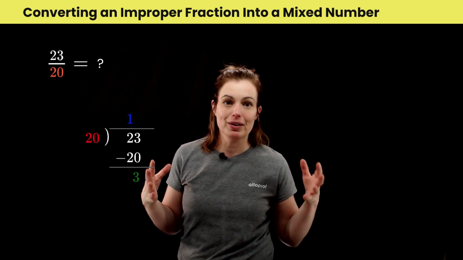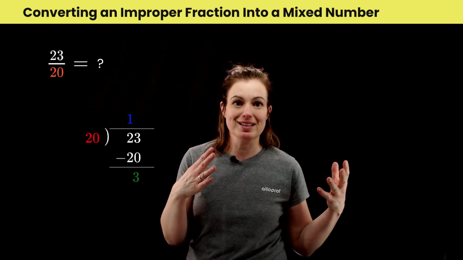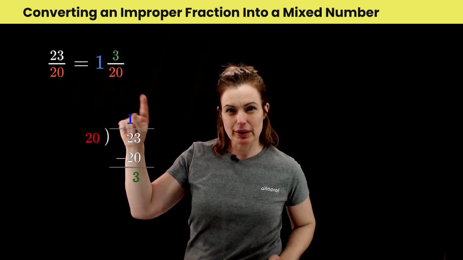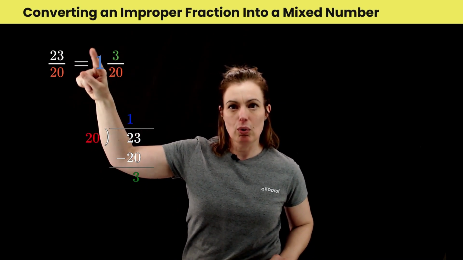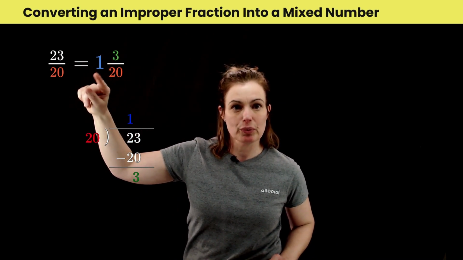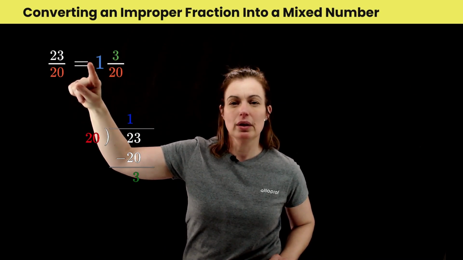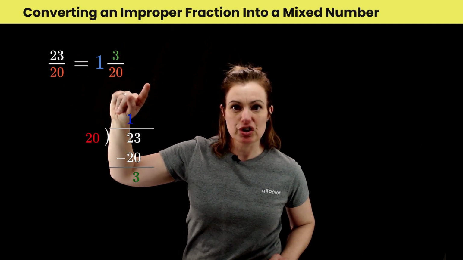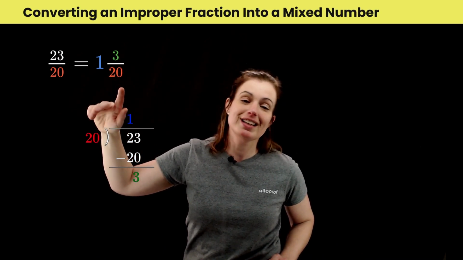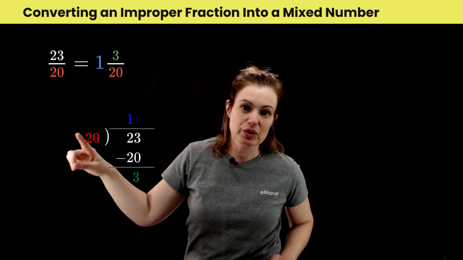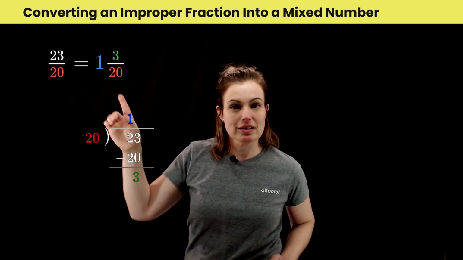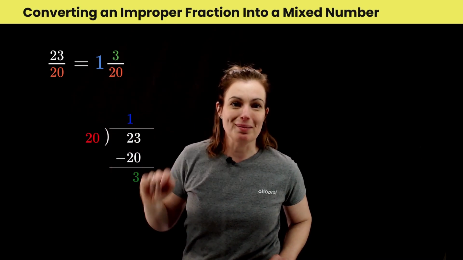So now we have all the elements we need to write our mixed number. We've just got to put it in the right order. This is what it's going to look like. We're going to take our whole, which is 1, the number of wholes that we've got. We've got 1 entire whole here. And then we put our remainder in the numerator position. And of course, in the denominator position, it's still our original denominator, which was the divisor in our division. So in our case, this leaves us with 1 and 3 over 20.